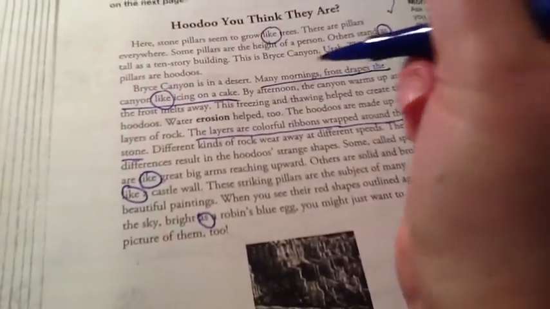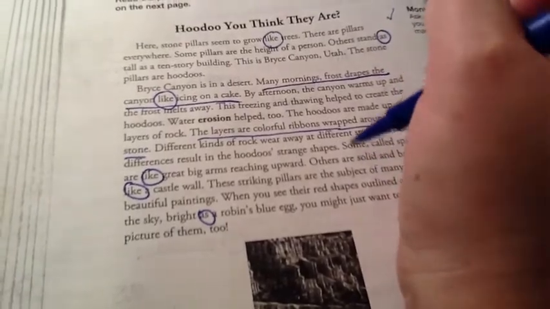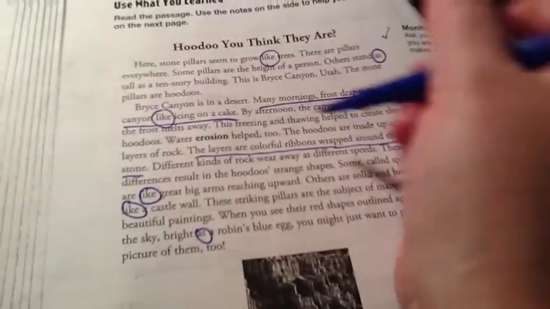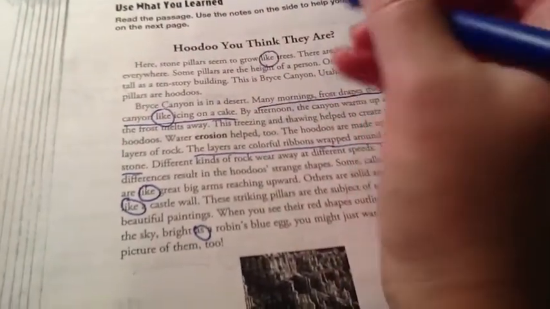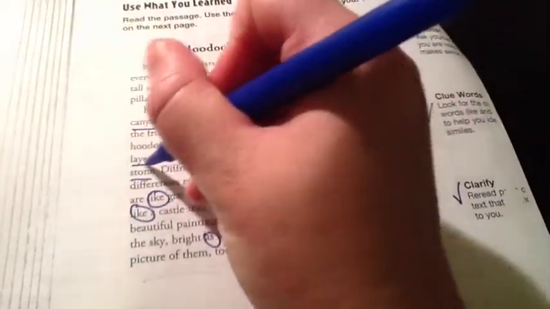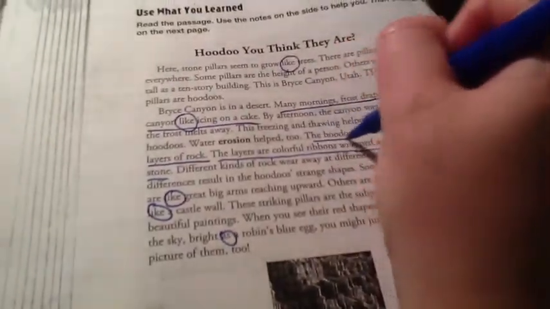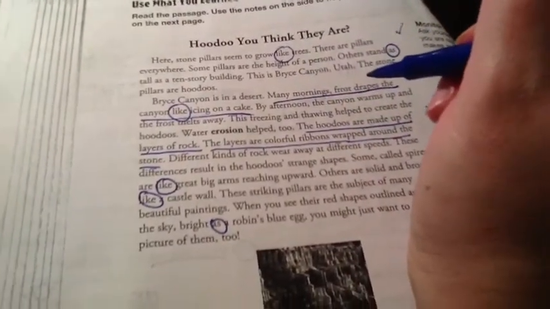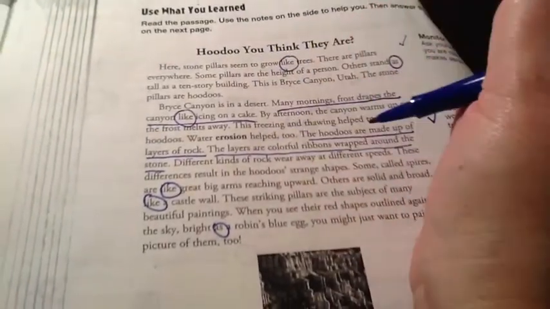Okay, let's think about what this could mean. I also know that this is an example of a metaphor. They compare the layers of rock of the hoodoo to the colorful ribbons wrapped around the stone. So this is a comparison, but they don't use the word like, so this must be a metaphor. Now that I've referenced the text, I can answer question number 2.